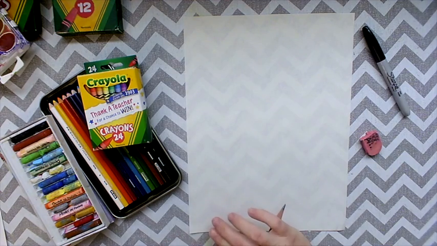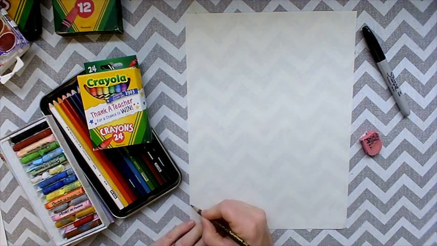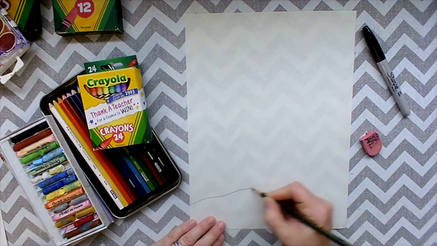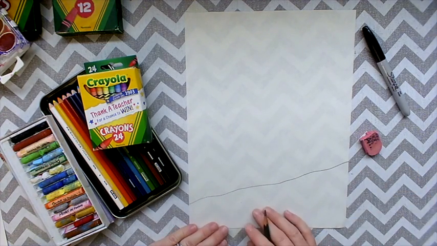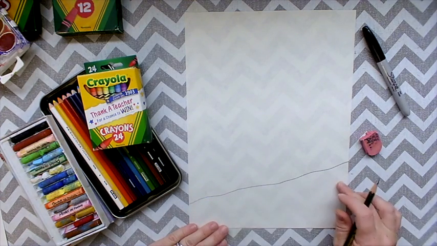Foreground line is the first line we're going to draw. It's at the bottom of our page. About 3 fingers from the bottom, it's going to go diagonally up at an incline. My line is not straight, it has a slight wave to it.